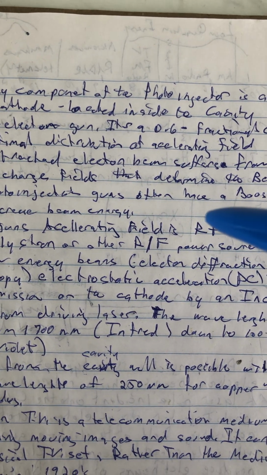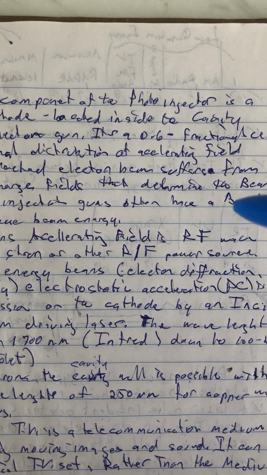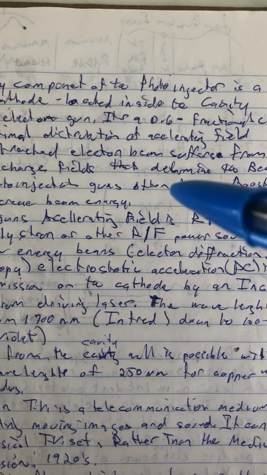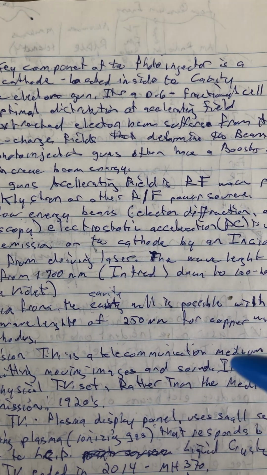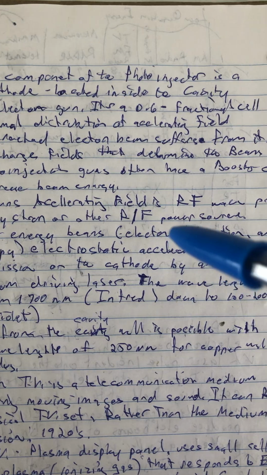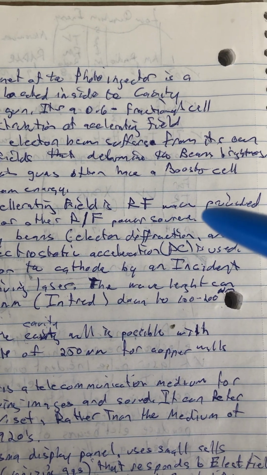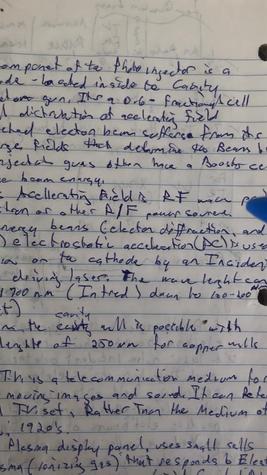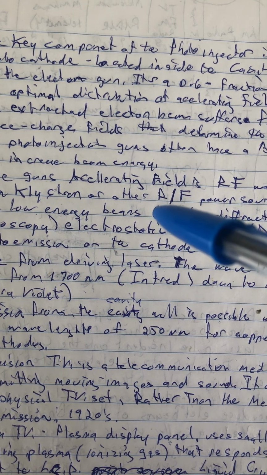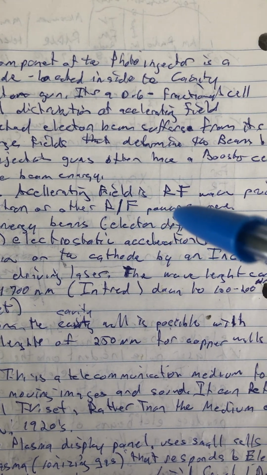Photoinjector guns often have a booster cell to increase beam energy. The gun's accelerating field is RF waves provided by a klystron or other RF power source.